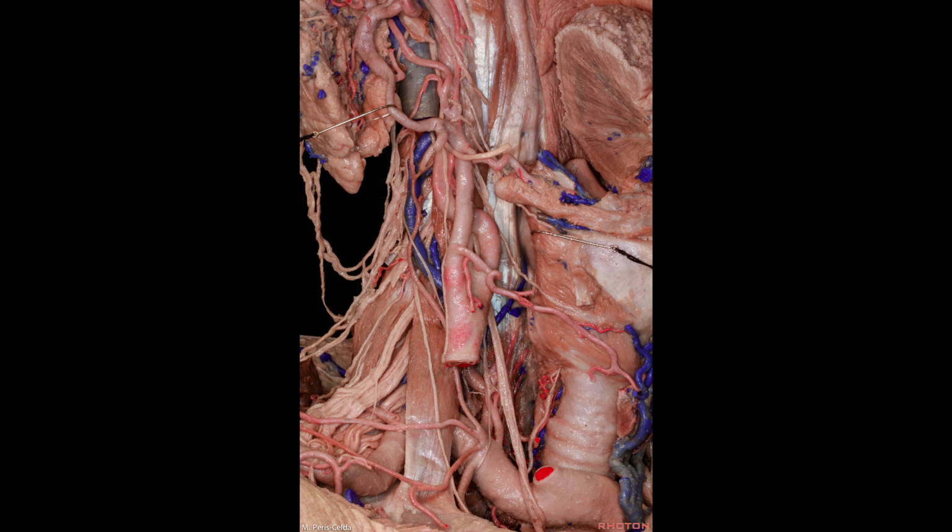So, we see here the internal branch below the hyoid, the external branch going to the cricothyroid muscle, and another nerve, the inferior laryngeal nerve or recurrent nerve, which loops around the subclavian artery on the right side and around the aortic arch on the left side.